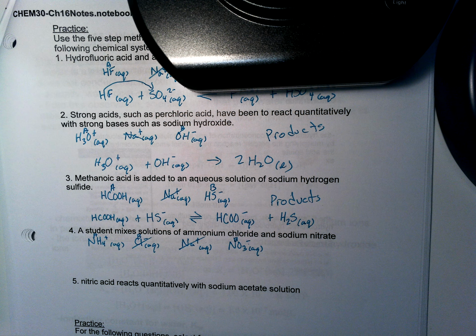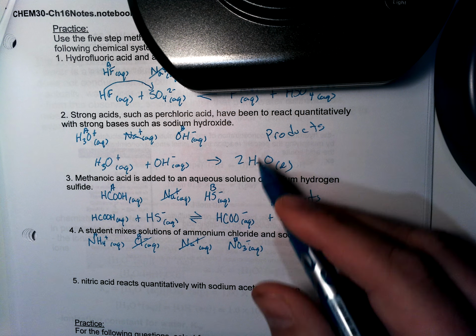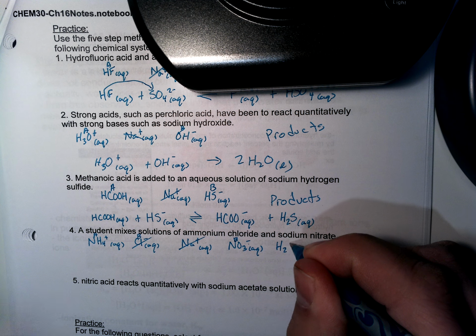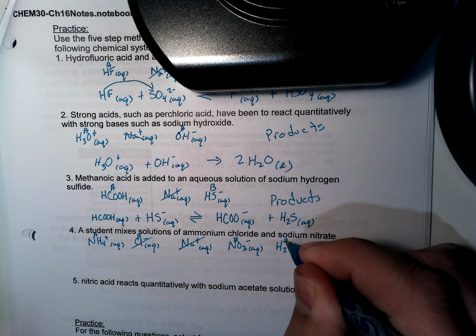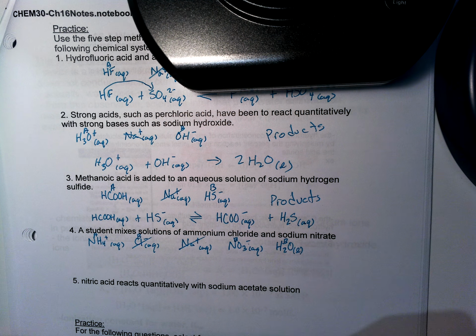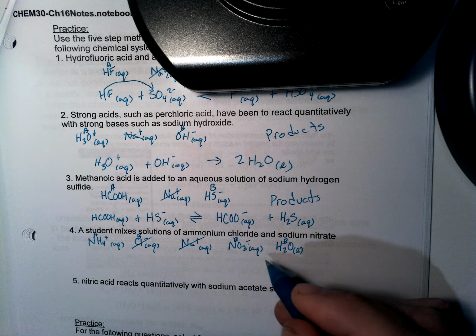Oh, and one thing I've been forgetting through all of these, they're all in aqueous solutions. They should all have water as part of them. So in this case, water is our strongest base, because these ones are above water, so it's not even part of it.